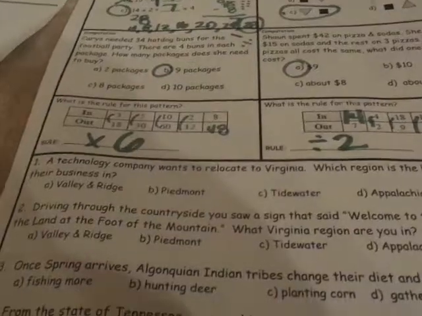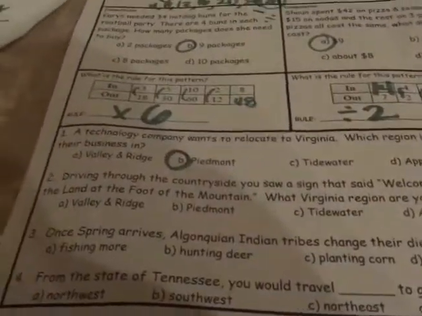Okay, social studies. A technology company wants to relocate to Virginia. Which region is the best one to start their business in? Well, think about where technology has the majority of the jobs. It's in the rolling hills, which is the Piedmont. Number 2, driving through the countryside, you saw a sign that said, "Welcome to the region known as the land at the foot of the mountain." What Virginia region are you in? Same one with rolling hills.